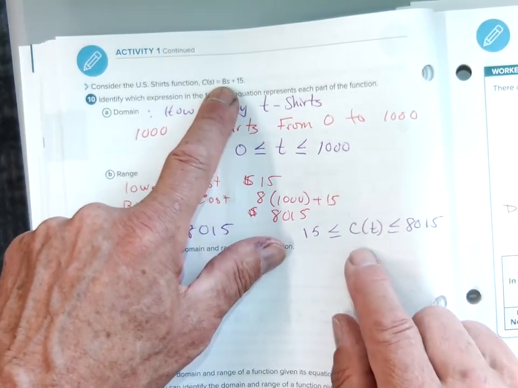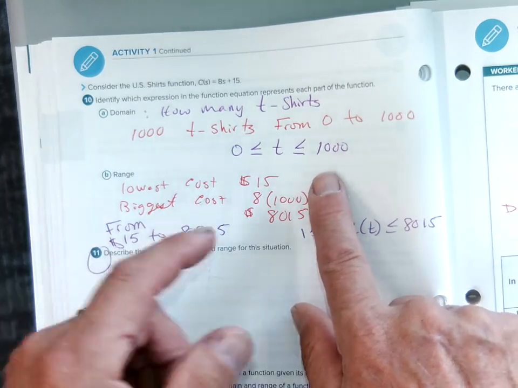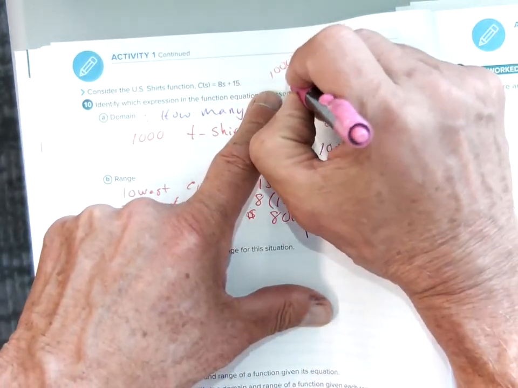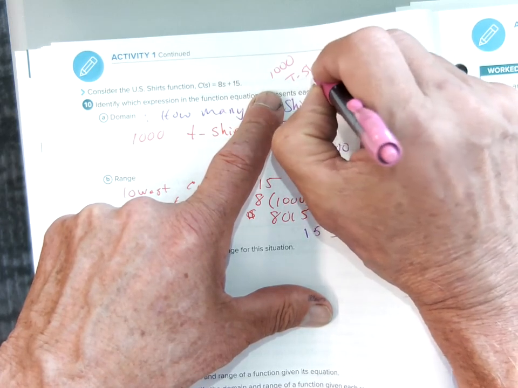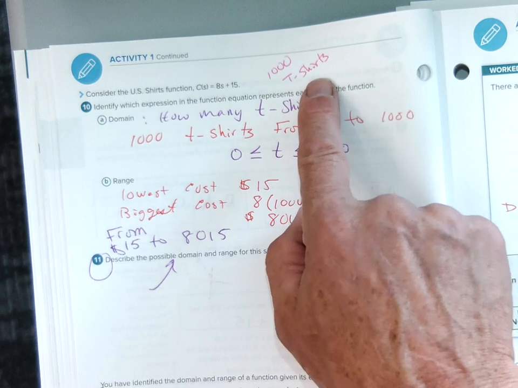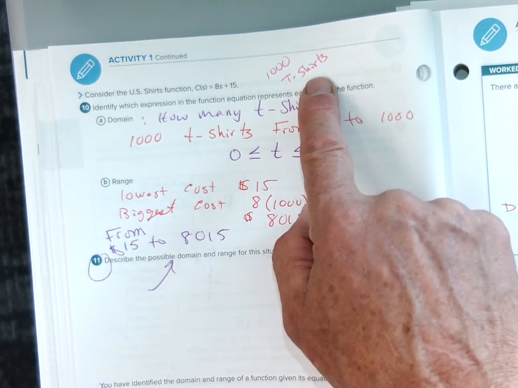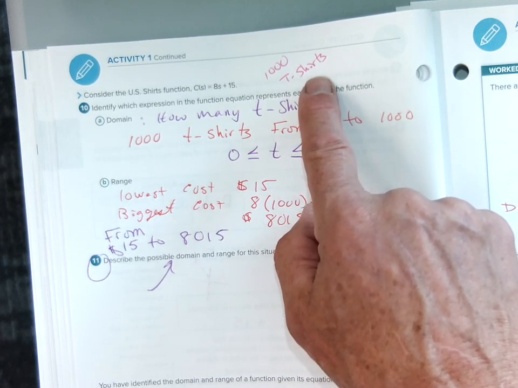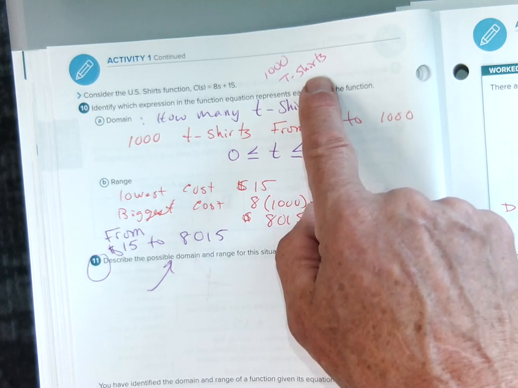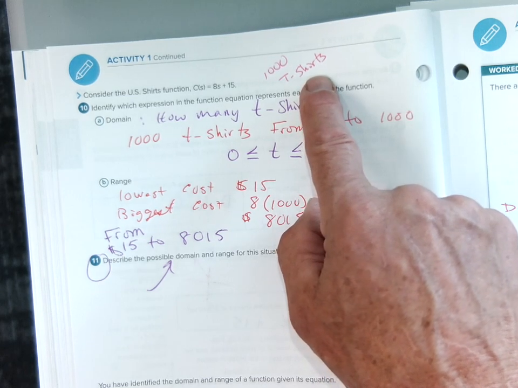They said we could make up to 1,000. They made that up. They said, okay, 1,000 t-shirts on our best day. So they said, what about our worst day? Well, on our worst day, we can make 0 t-shirts. On a good day, maybe 500. Some days, maybe 20. But the days that we take off, we make 0.